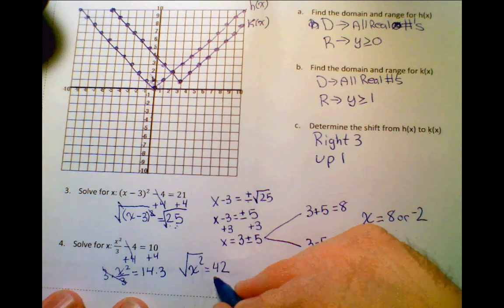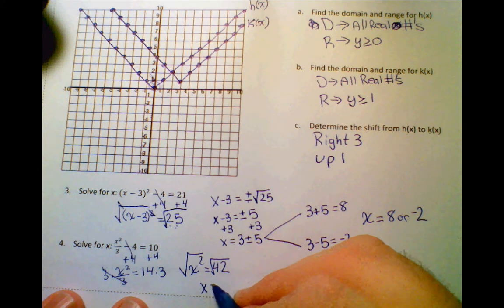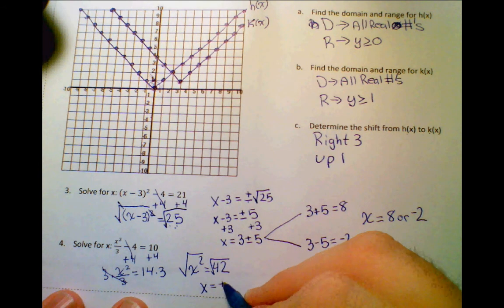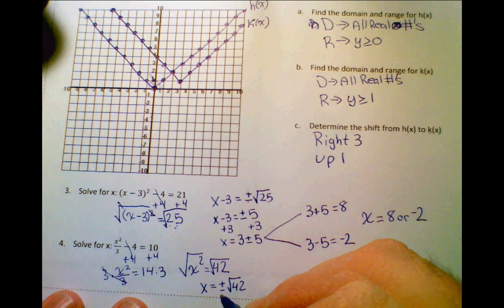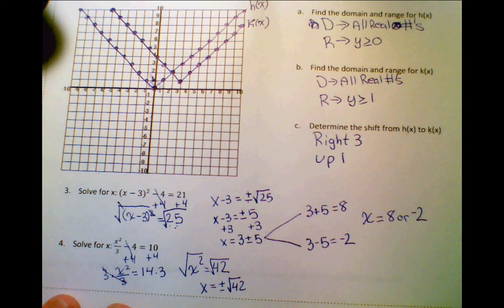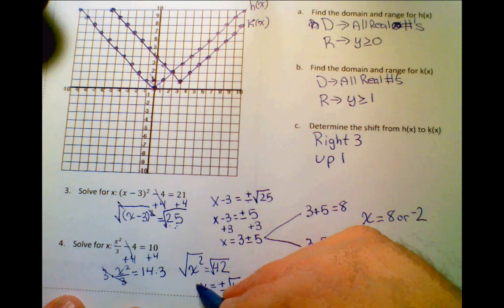Then we take the square root. And remember, what happens when we take the square root? It's going to be plus or minus the square root of 42. You should double check to make sure you cannot make this into simplest radical form, which we cannot, so therefore we'll call it a day.